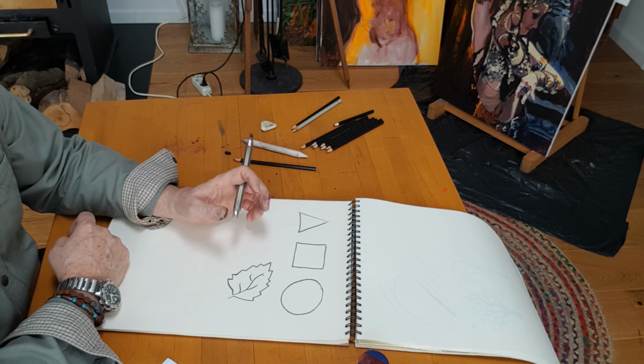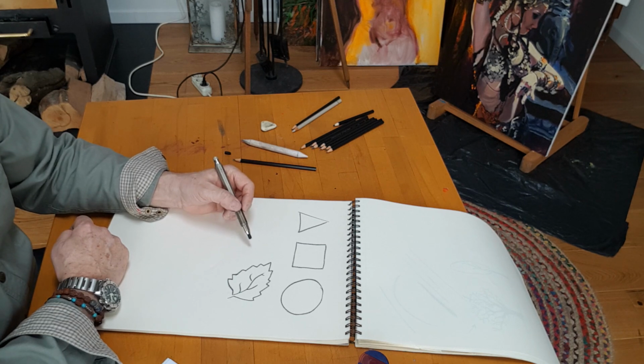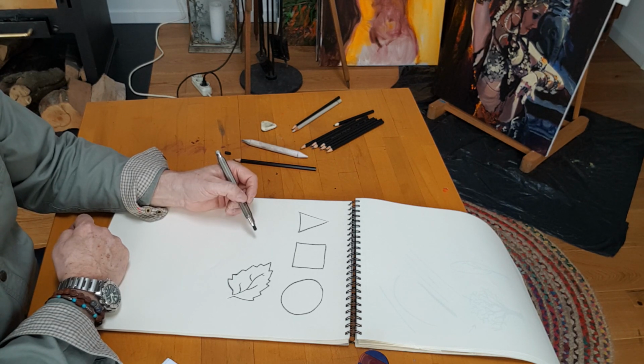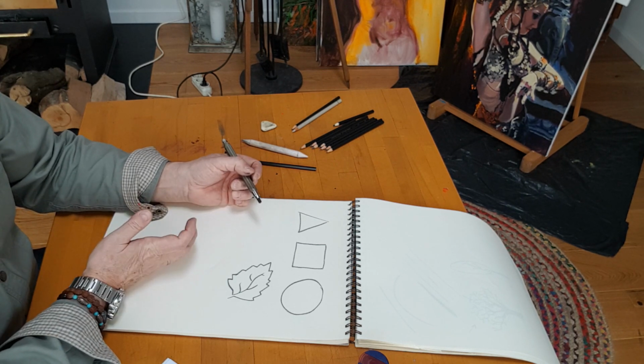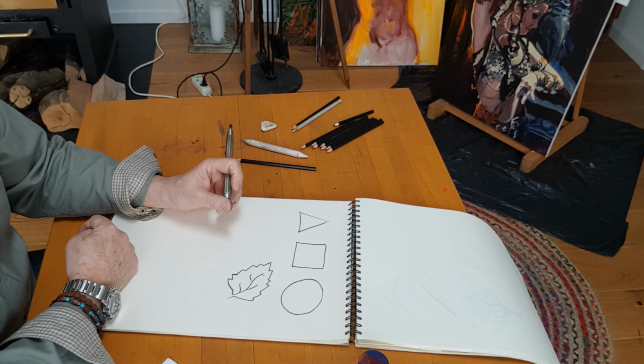In drawing, shapes can be used to create volume and depth, to suggest form, or to establish boundaries of objects.